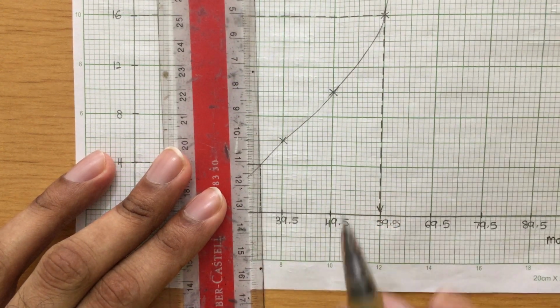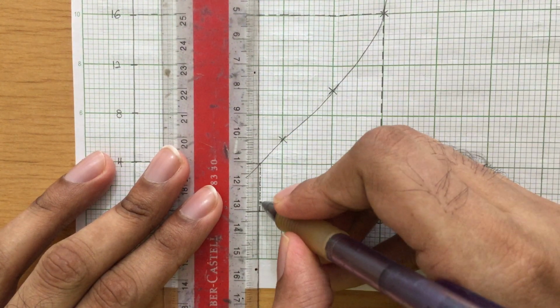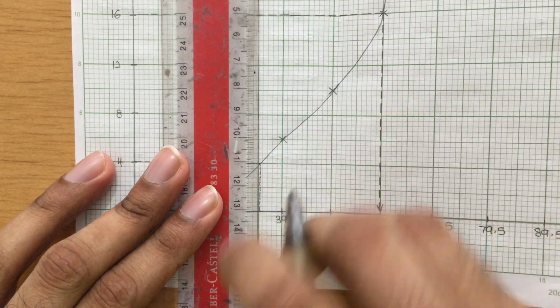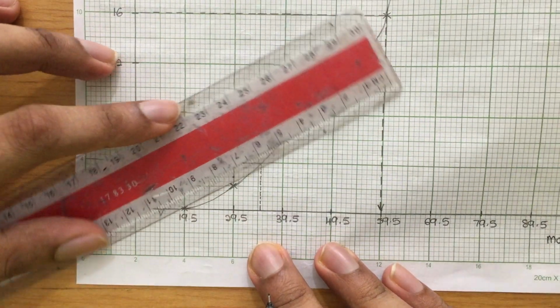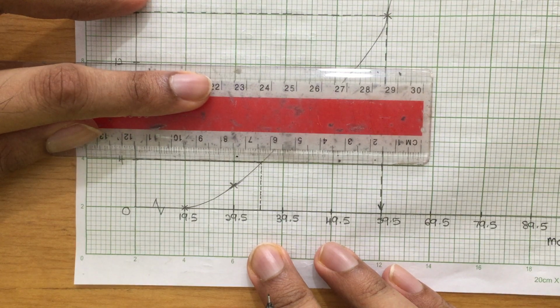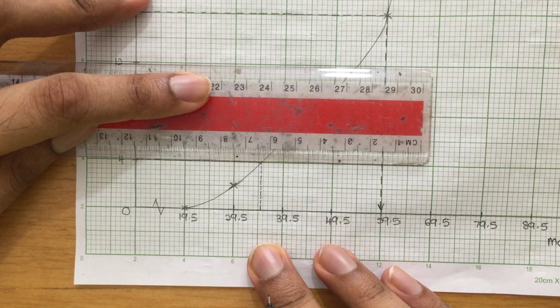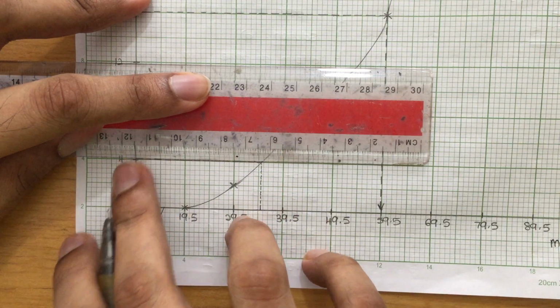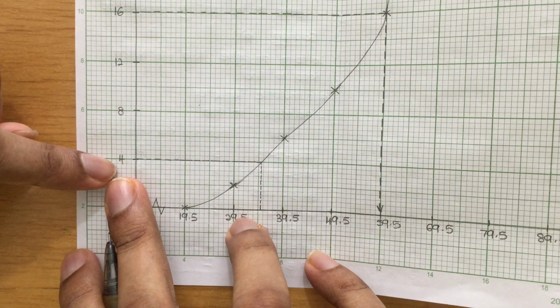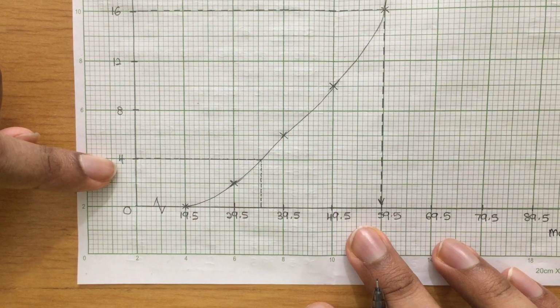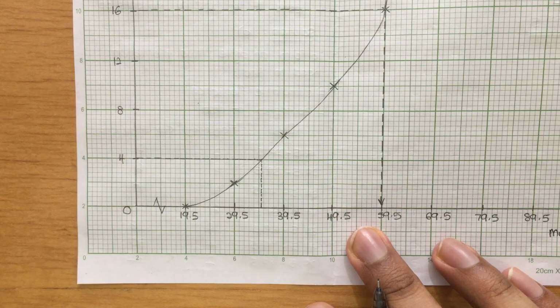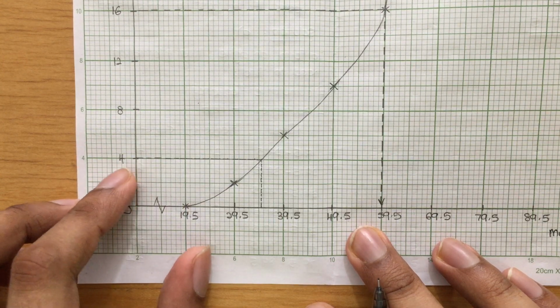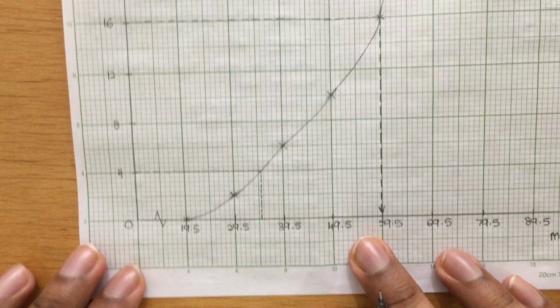So from here you pull it up until it intersects the ogive, and you pull it over to the left-hand side, which is the y-axis of the graph. From here you get the number of students. The number of students who get 35 is 4. So these are the corresponding cumulative frequency.